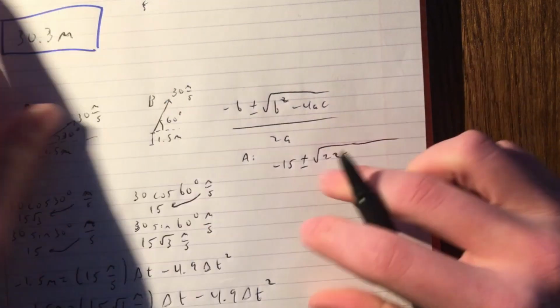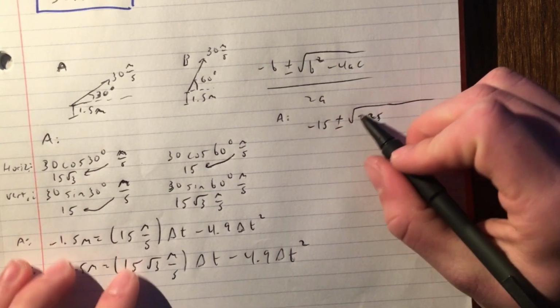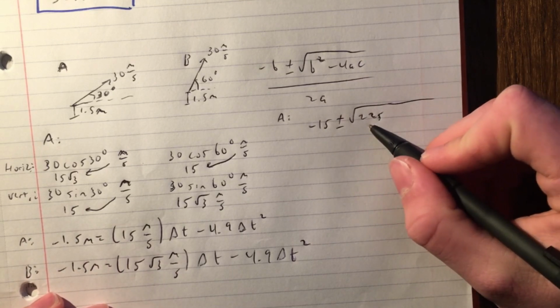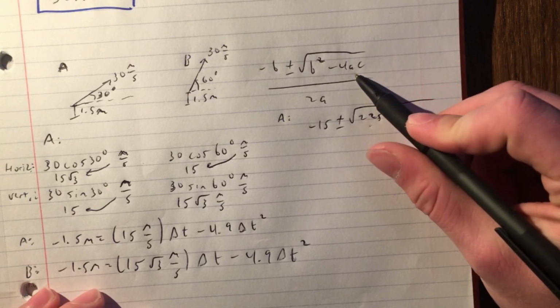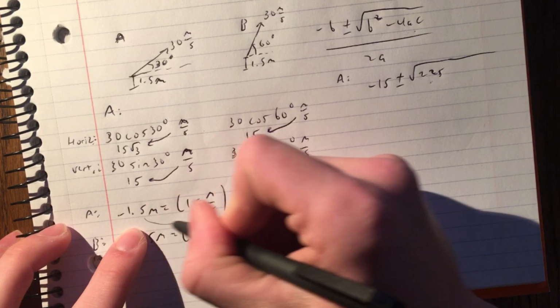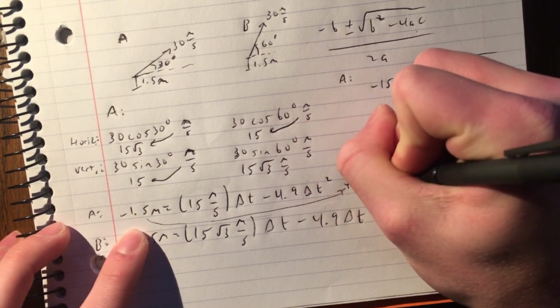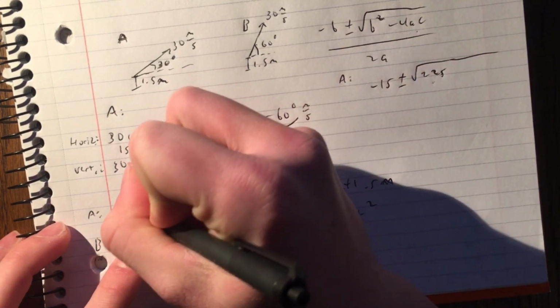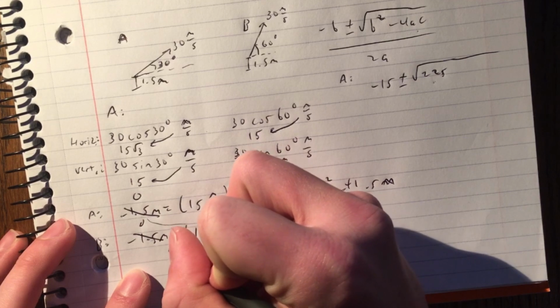So b is going to be 15, and then plus or minus the square root of 225, which is just 15 squared, minus 4ac. So c is going to be 1.5, because we can move this over to the other side of the equation here, plus 1.5 meters, and then this just becomes 0. And we'll do the same here.